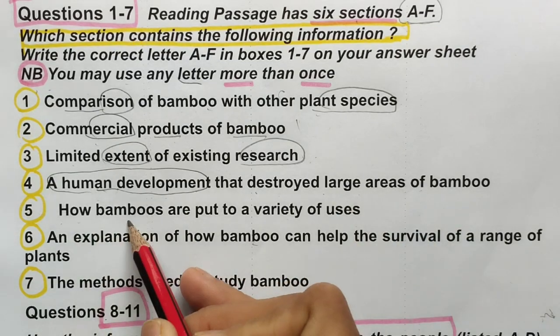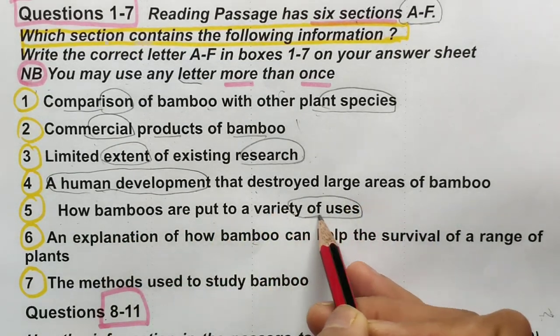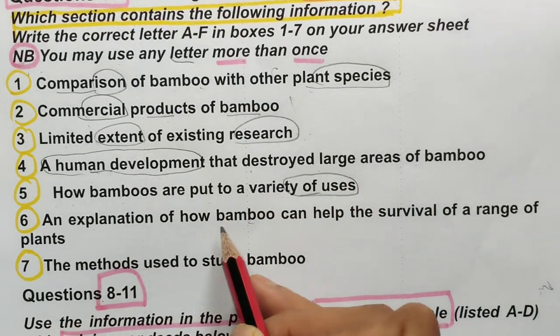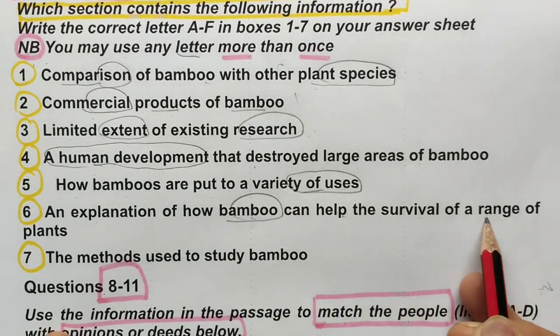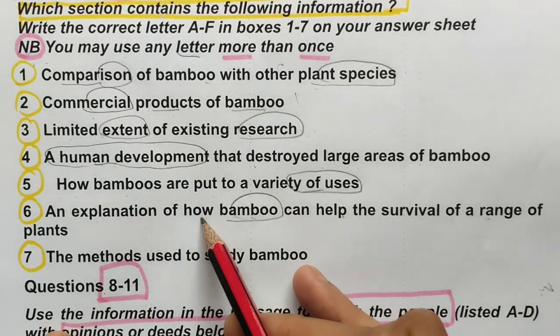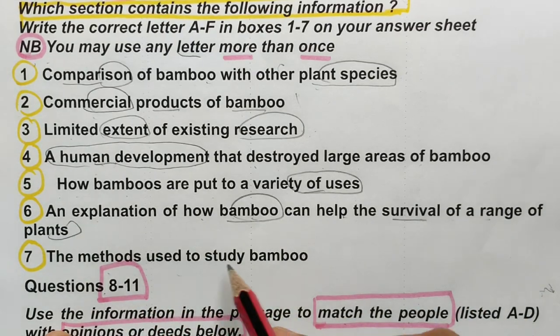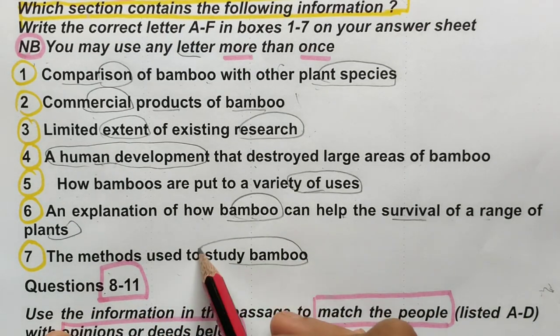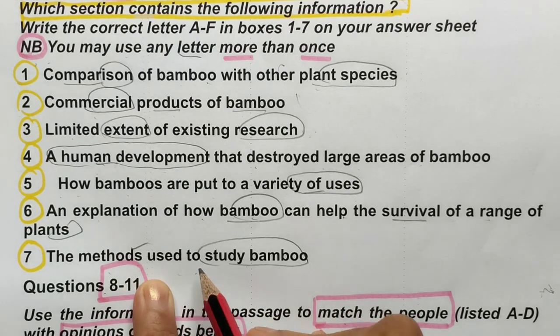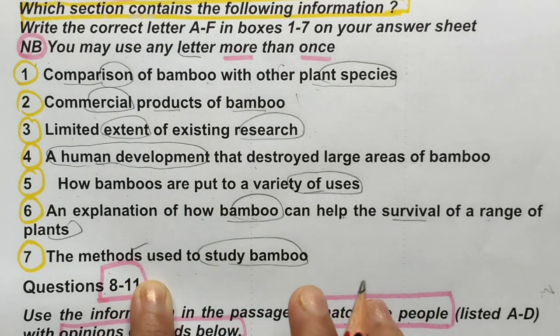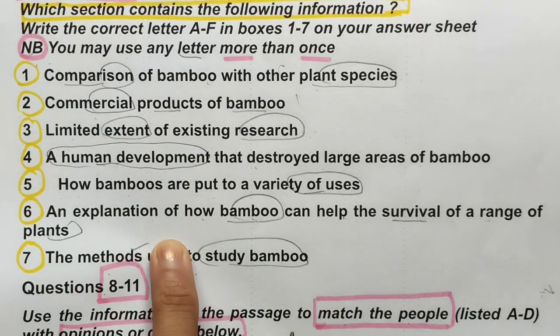How bamboos are put to a variety of uses. An explanation of how bamboo can help the survival of a range of plants. The methods used to study bamboo. Some research methods, may be talking about some studies and all. So we have gone through all the options.